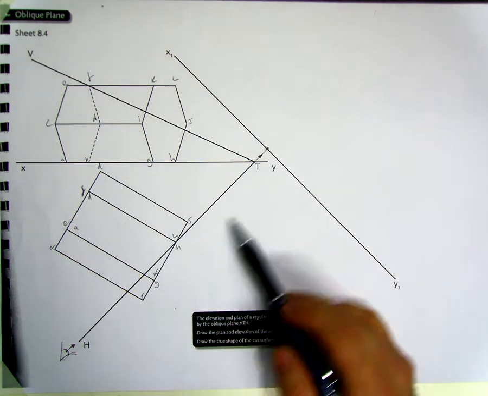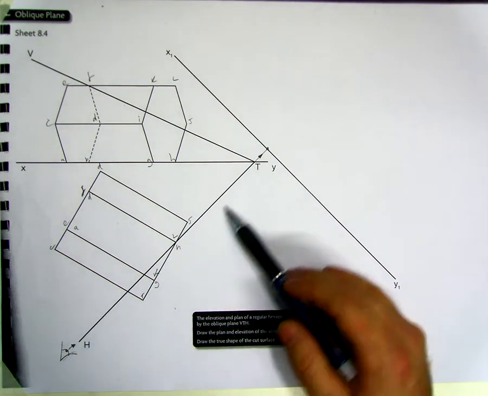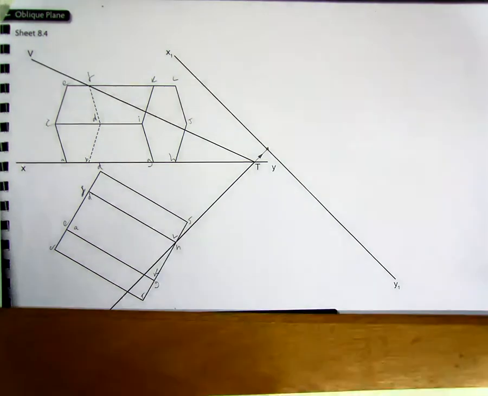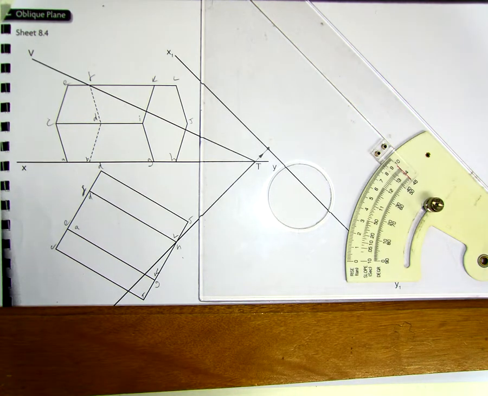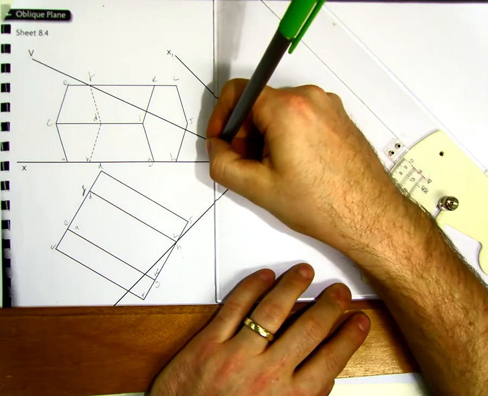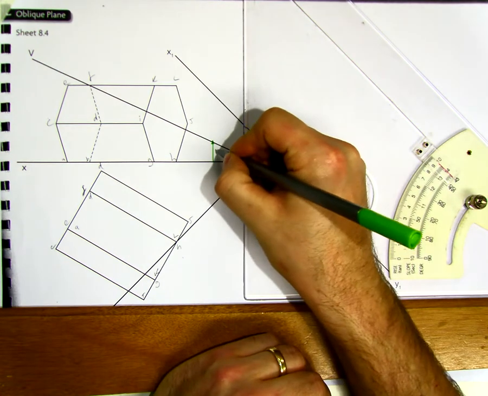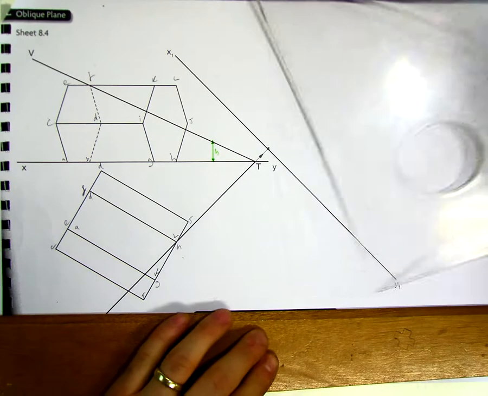So we're going to take an auxiliary view, our X and Y one's already set up, looking along the horizontal trace. So we see the horizontal trace as a point view. A lot of people weren't too sure about this earlier on. So what we need to do is take a random height, a point on our oblique plane.